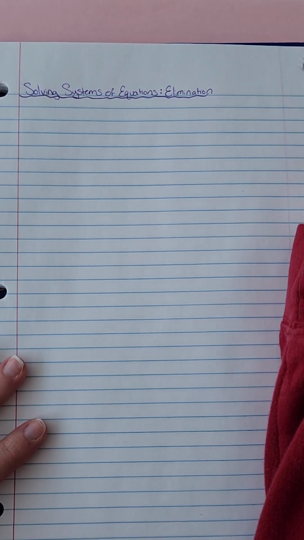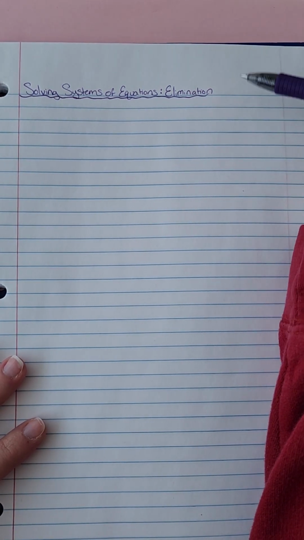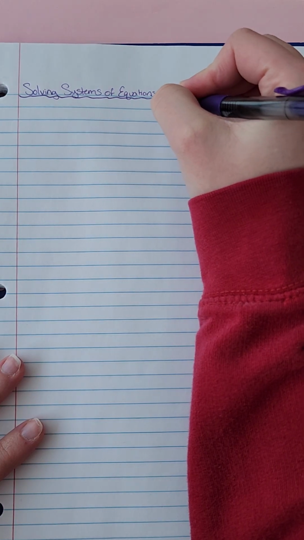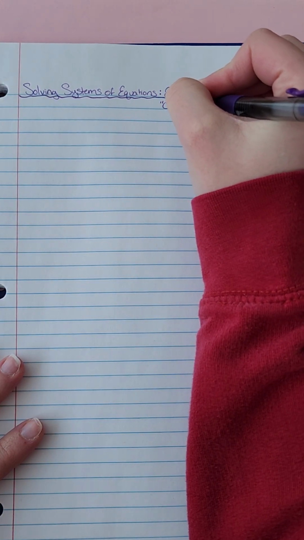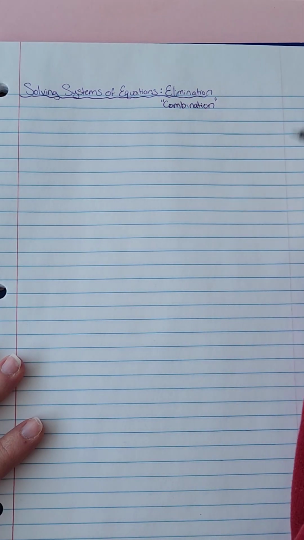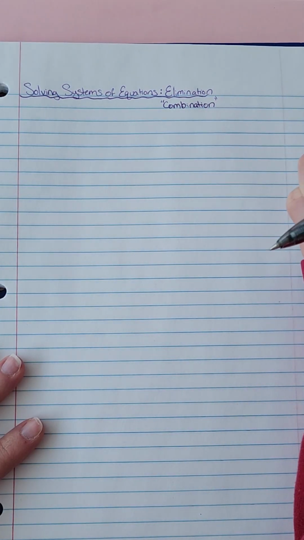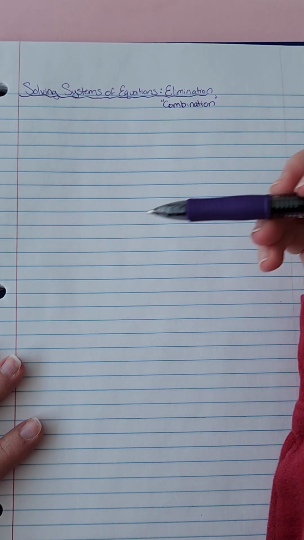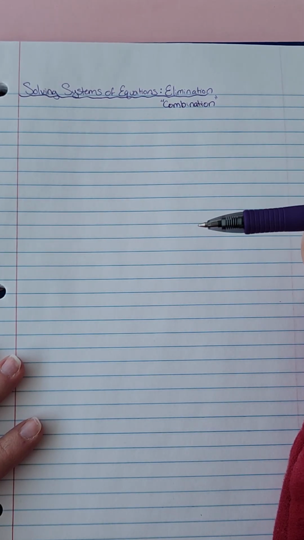All right, today I'm going to work on solving systems of equations using the elimination method. This is also commonly called the combination method. I'm going to do this video in two different parts, mainly because it's one of the more complex methods that we use, so I want to make sure I cover all of my bases here.